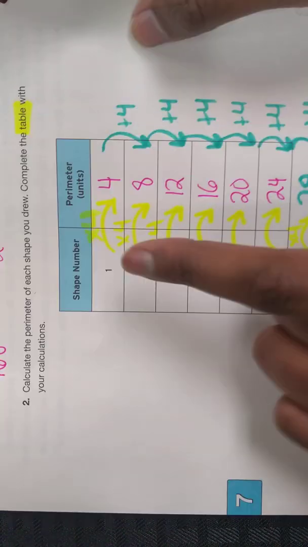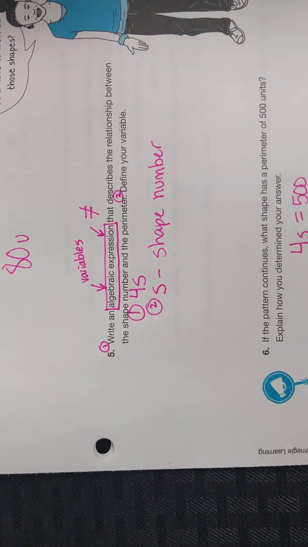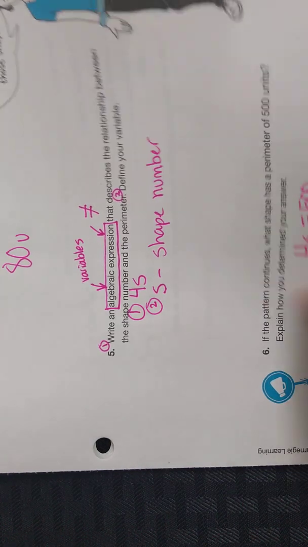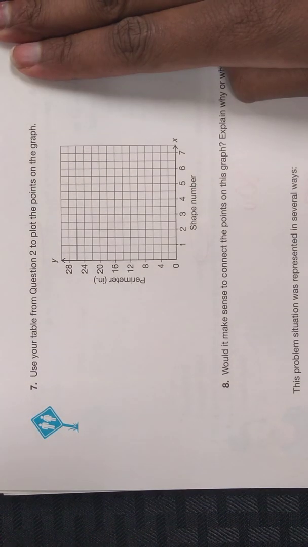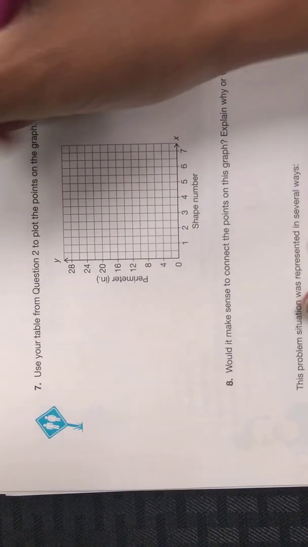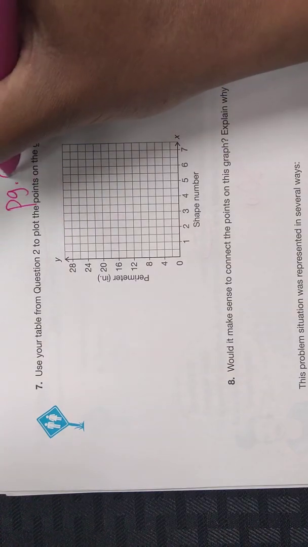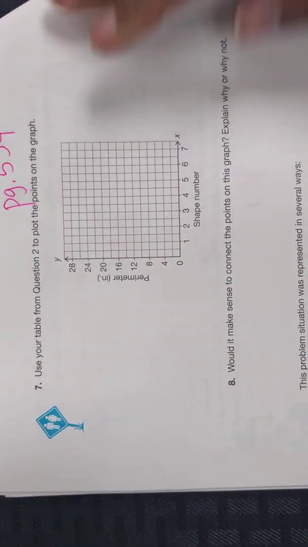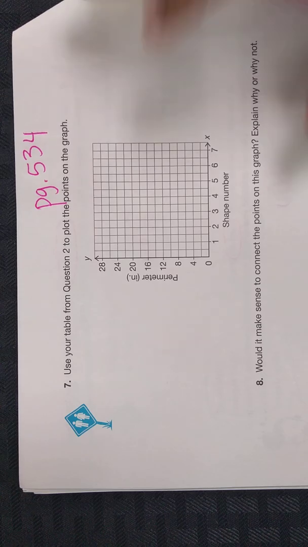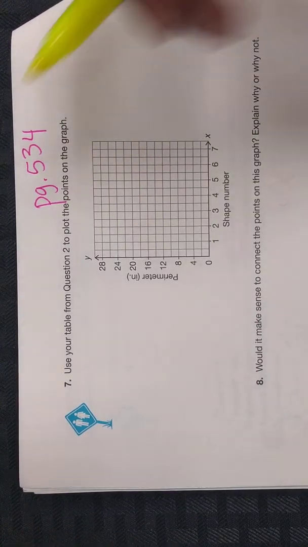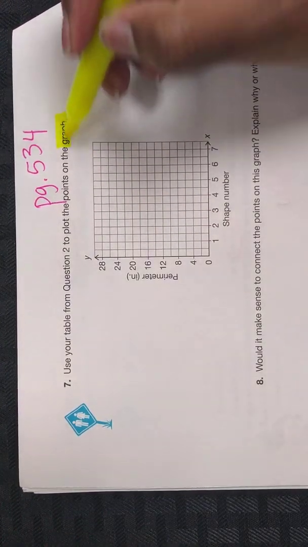Turn the page very quickly. You just saw how to take information and put it into a table. Now let's take that table. You wrote it as an expression. Take your expression, and last but not least, how would that look on a graph? Make sure you're on the right page. Here's the page I'm on. 5, 3, 4. Use your table from question 2 to plot the points on the graph.